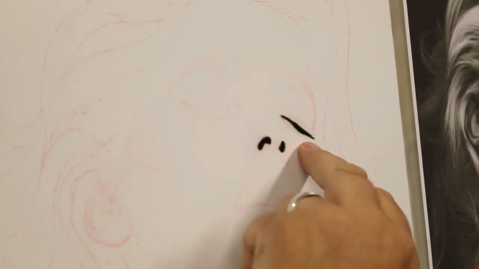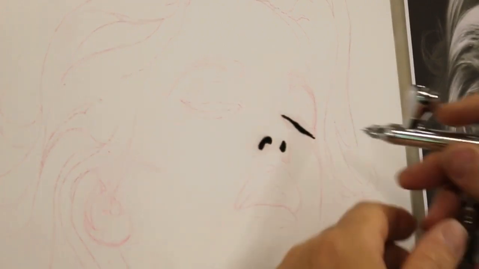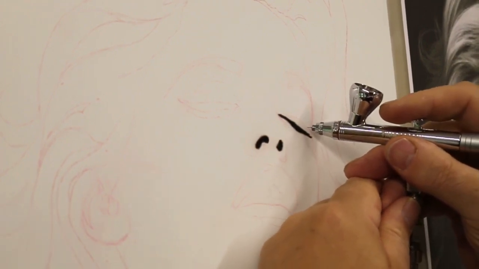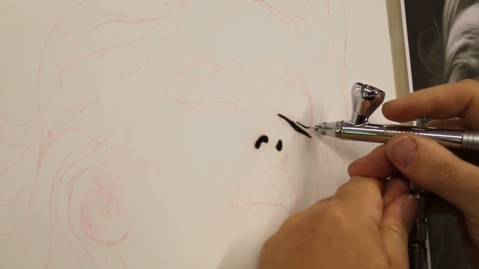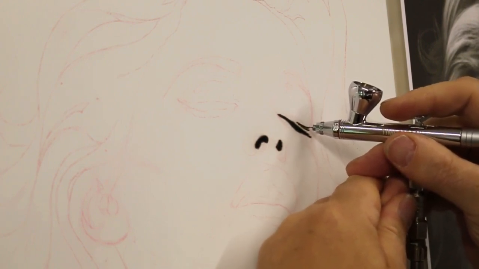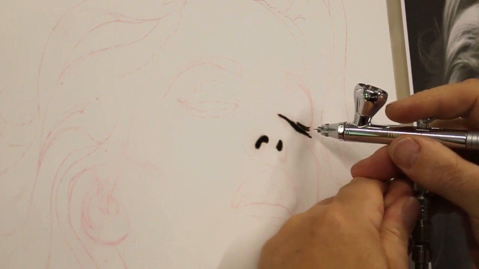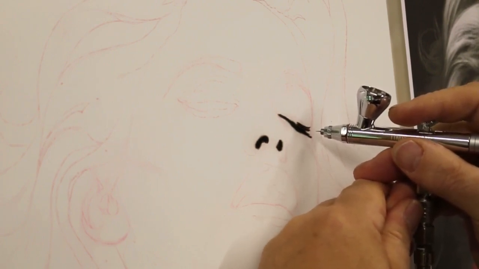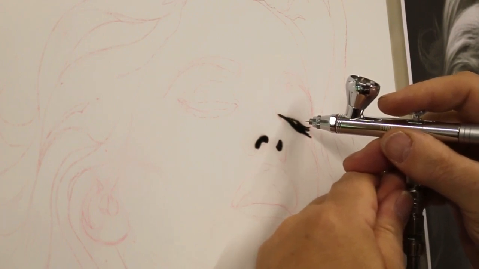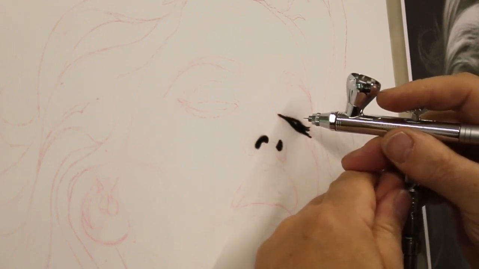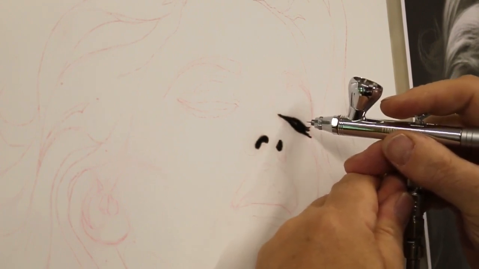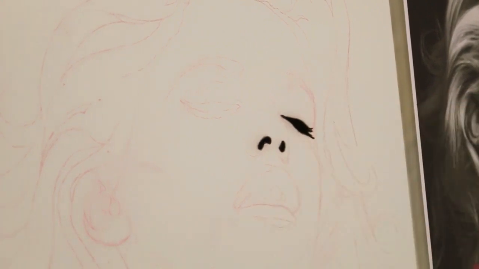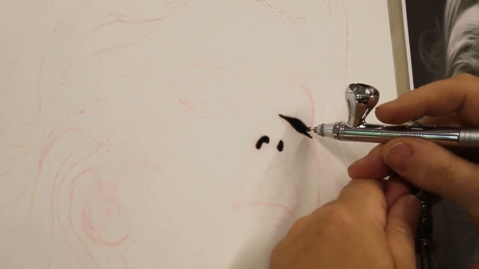The bit underneath her eye is really a shadow, so okay, so now we can come in.